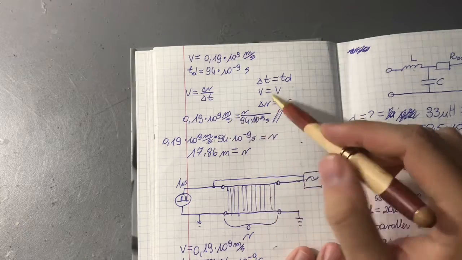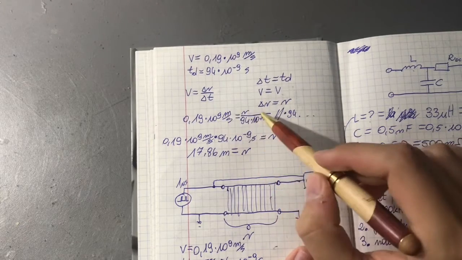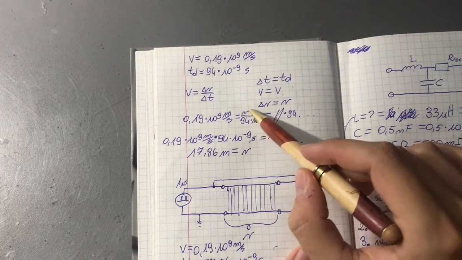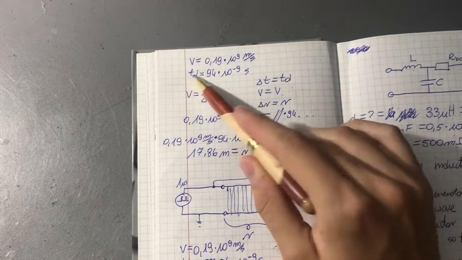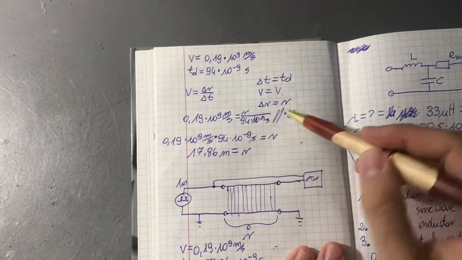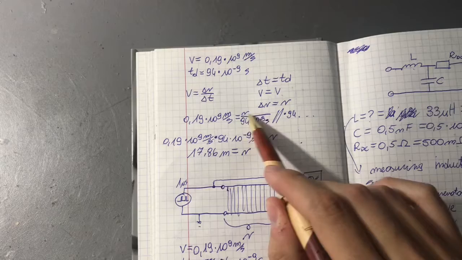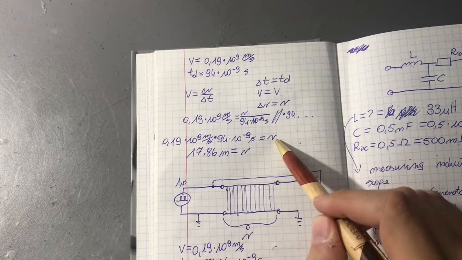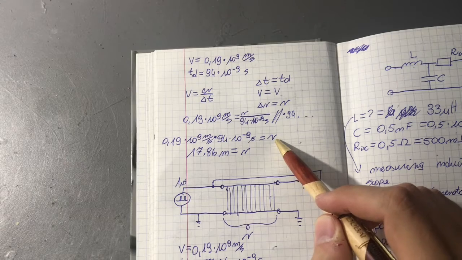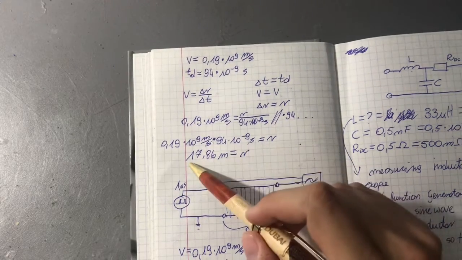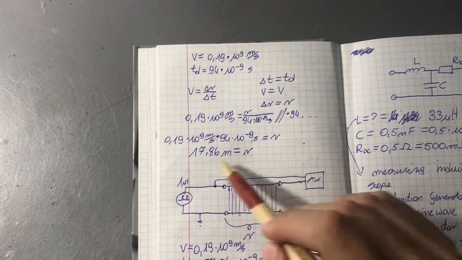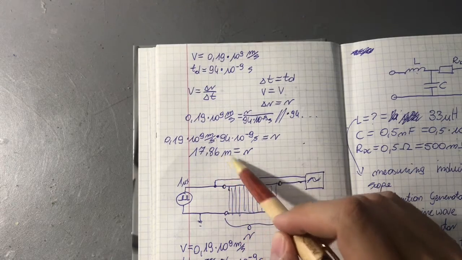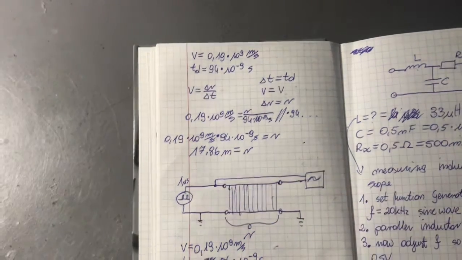So we put it in the formula, and on the left we have our velocity, which is 0.19 times 10 to the 9th. Then we have r divided by the time delay. We multiply it by the time delay, and then we have all of the numbers on the left side and the unknown variable on the right side. So we can calculate from this that our wire is 17.86 meters, somewhere around that.